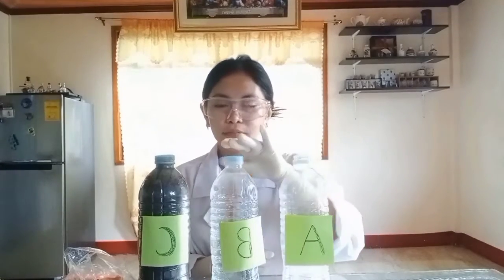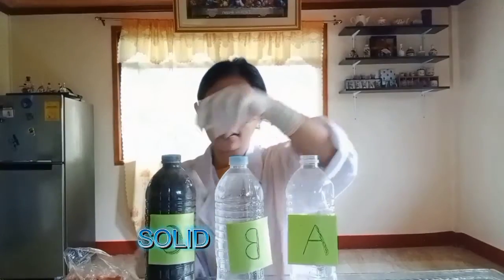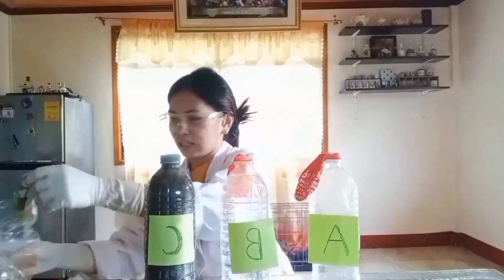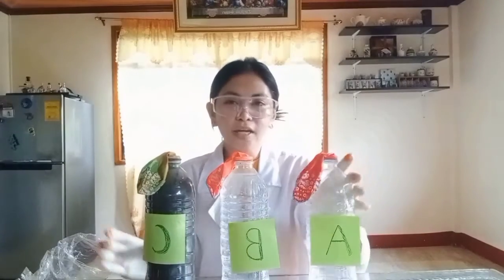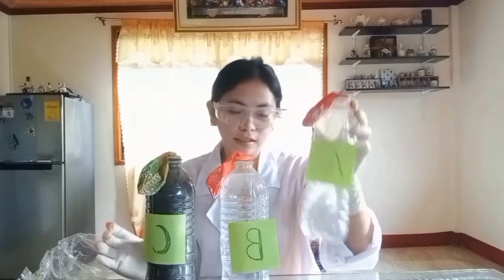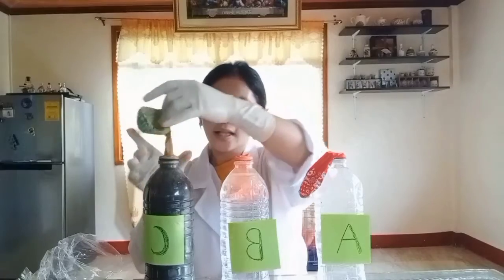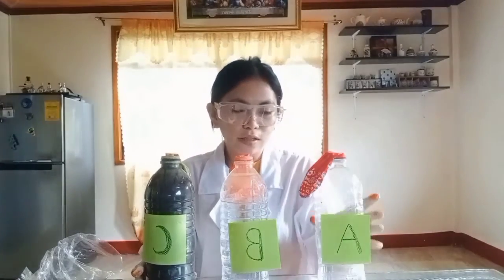So I have here 3 bottles labeled A, B, and C. Empty, filled with water, and filled with sand. So now let's put a balloon on top of each bottle. Okay, so make sure the bottle A is empty and make sure that you secure tightly the bottle B as well as the bottle C. You need to secure it tightly. So now I am going to squeeze each bottle and observe what happens.